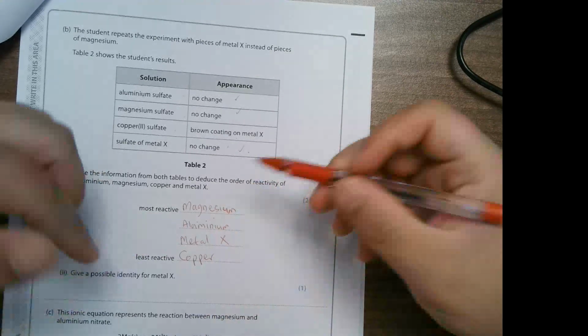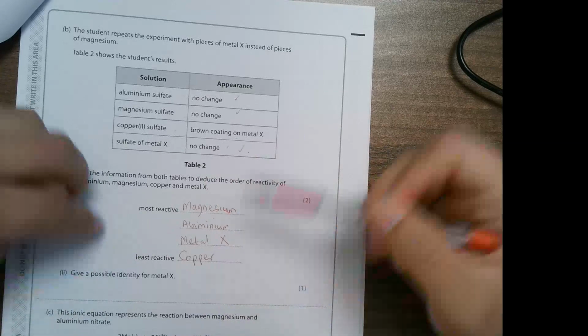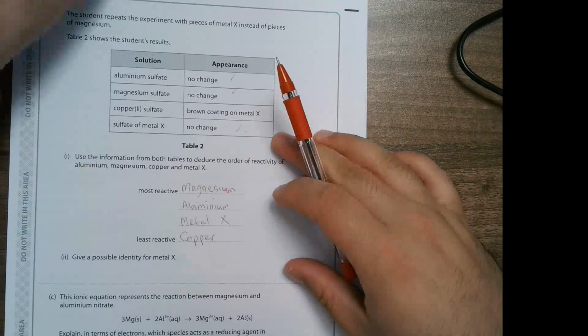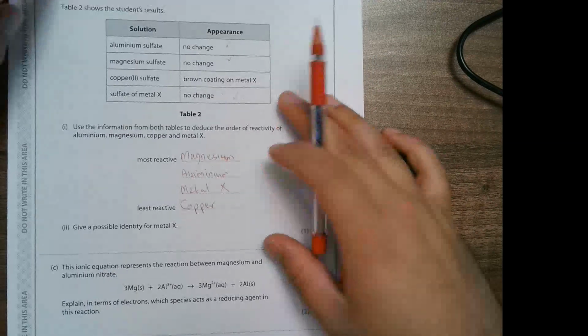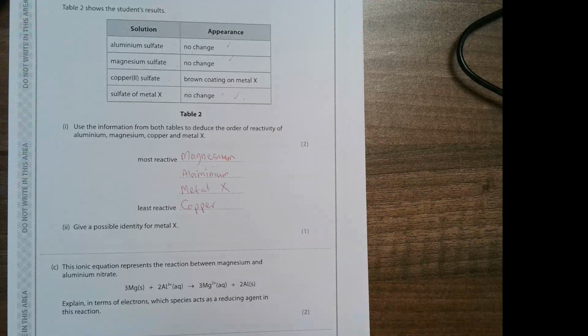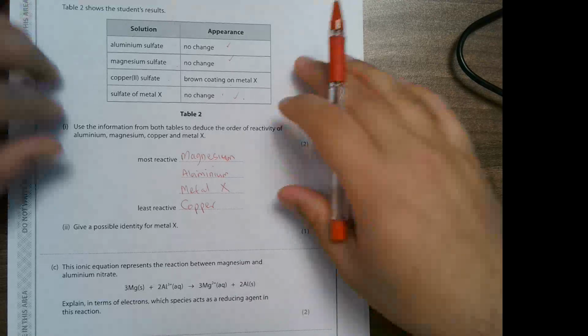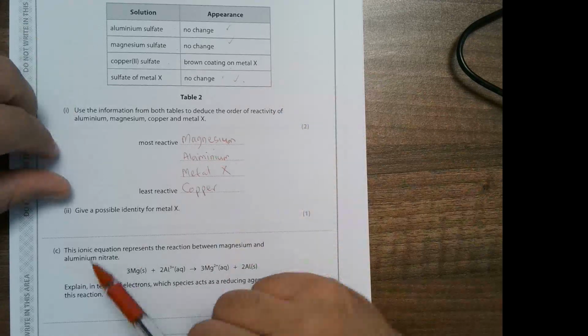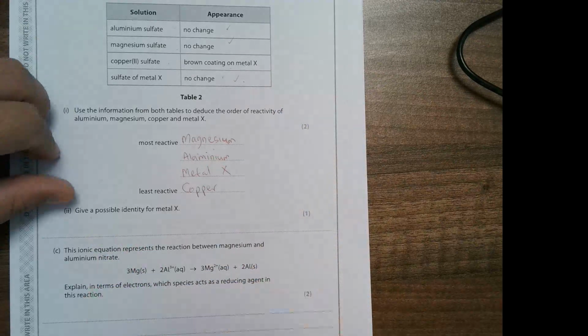You can go ahead and memorize this order of reactivity. The order of reactivity that we have looked at within lessons and within classes does not change. I highly doubt exam questions will give you false information there or try to catch you out. Now, here it says give a possible identity for metal X.